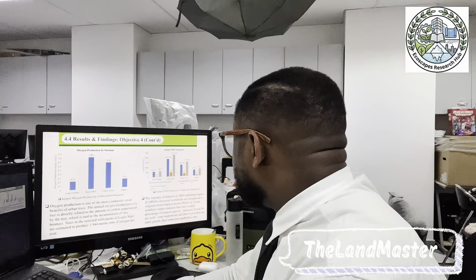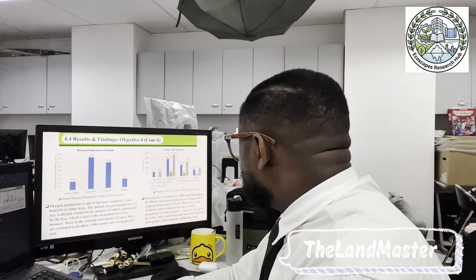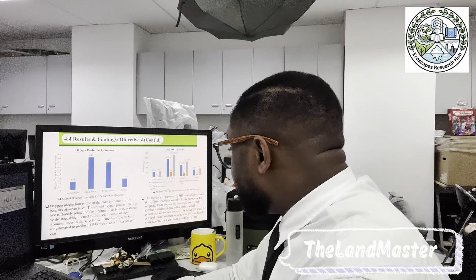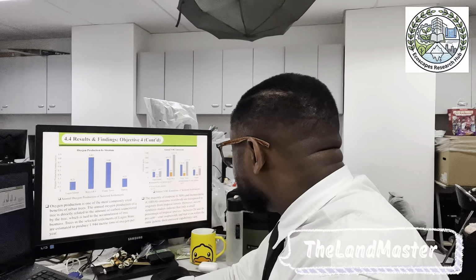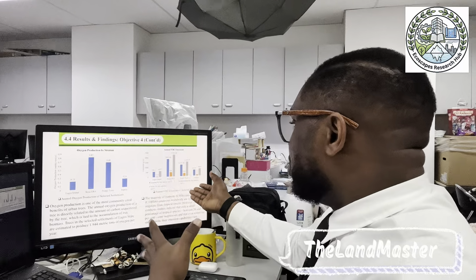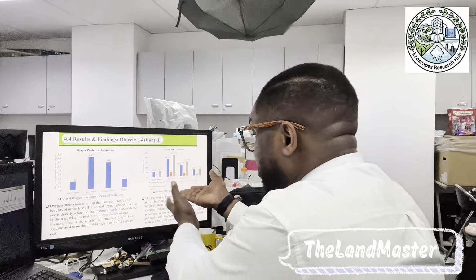While this chart shows the annual VOC emission of selected settlements, the various VOCs, isoprene and monoterpene, of the tree species. This also varies within the various settlements.